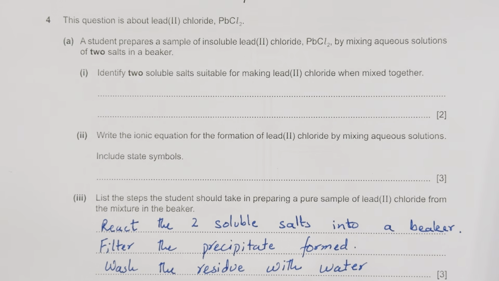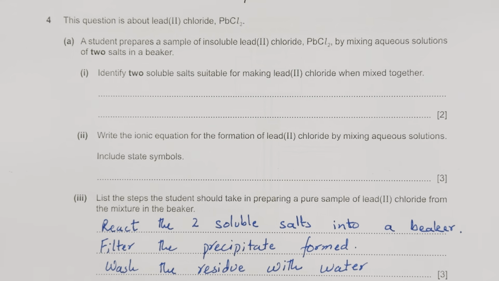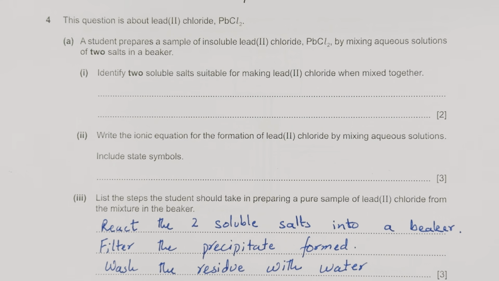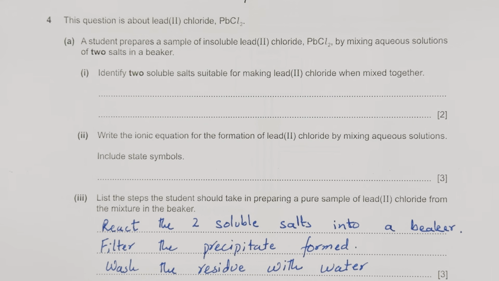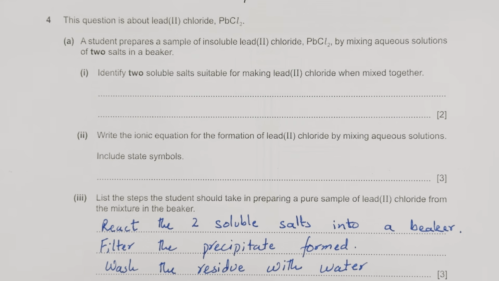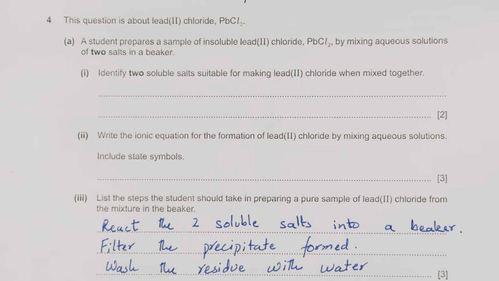Moving to question number 4. The question is about lead chloride, PbCl2. A student prepares a sample of insoluble lead 2 chloride, PbCl2, by mixing aqueous solutions of two salts in a beaker. Identify two soluble salts for making lead chloride when mixed together. So that would be lead nitrate and sodium chloride.